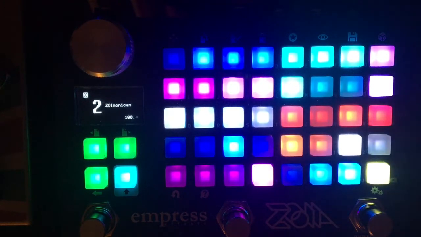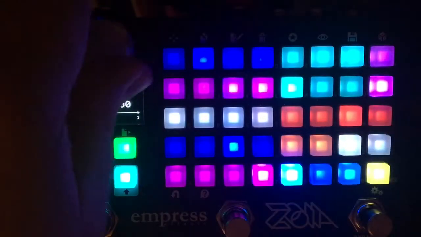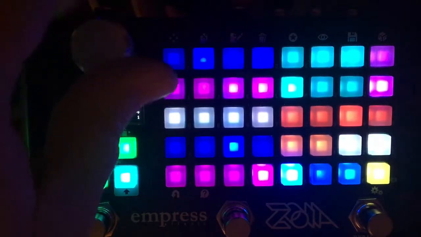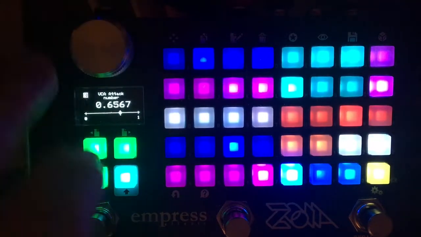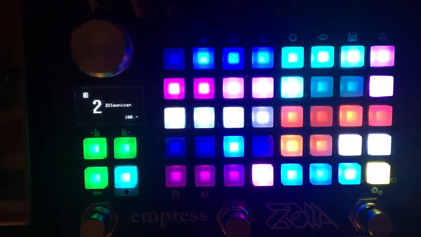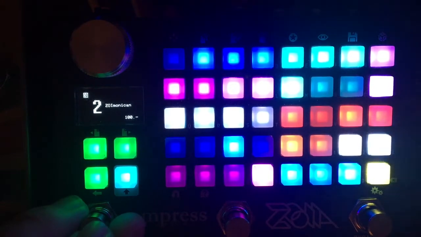There's a filter envelope and an amp envelope, and one of the interesting features of the Subharmonicon is that the envelopes won't re-trigger while the attack stage is going on, which is a really cool feature in my opinion. I've tried to preserve that here.